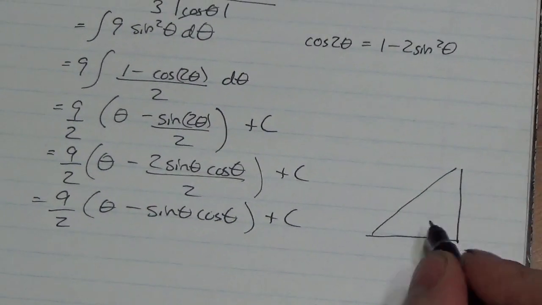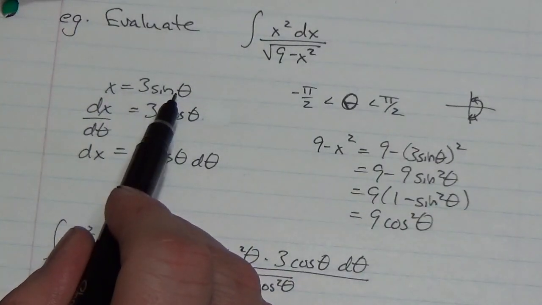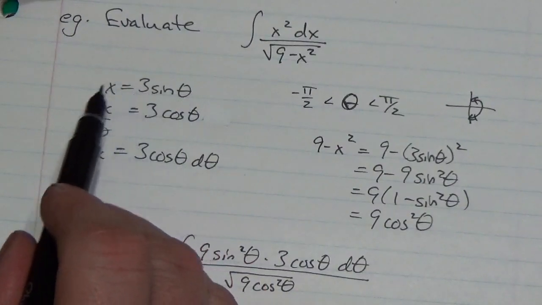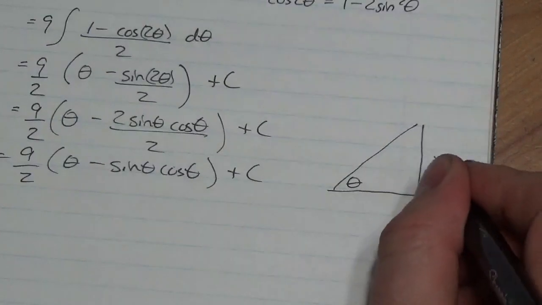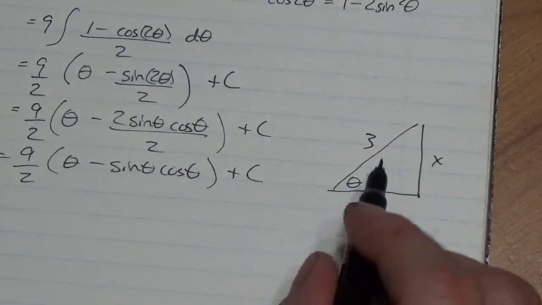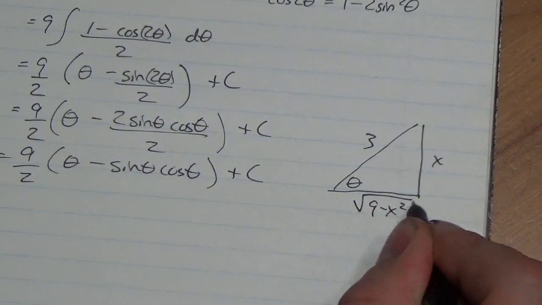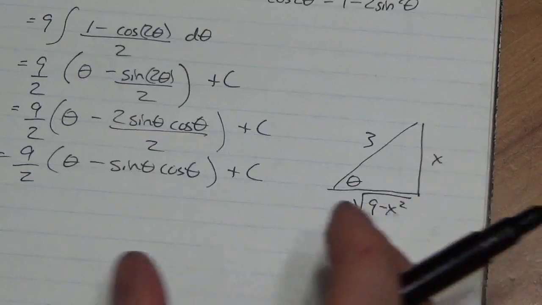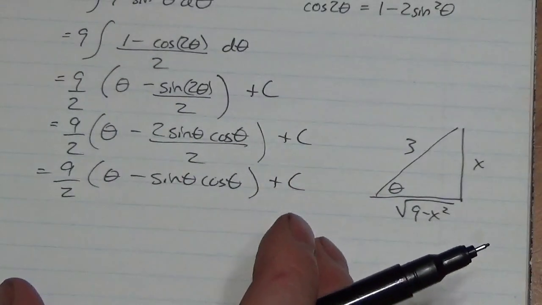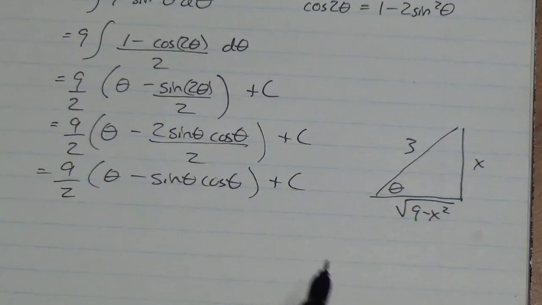Okay, now remember, when I made my substitution here, I'll go back up to it. My substitution was here that x was equal to 3 sine theta, which means sine of theta is x over 3. So x over 3. And then down here, this is going to become the square root of 9 minus x squared. So this is the triangle that I'm using to find the integral here. So I can use this to help reinterpret what these trig functions are.